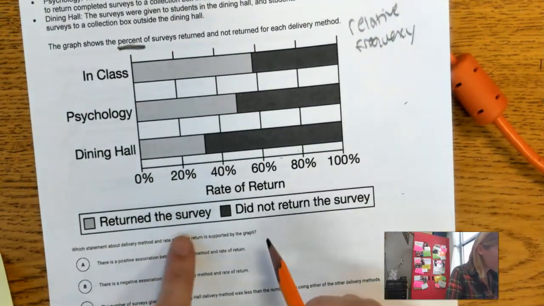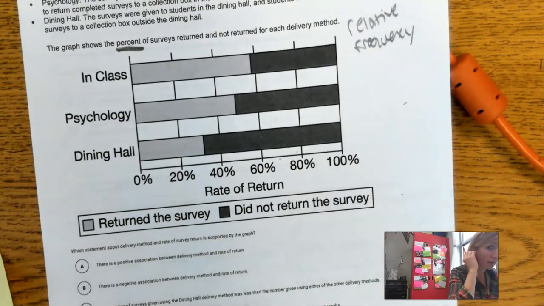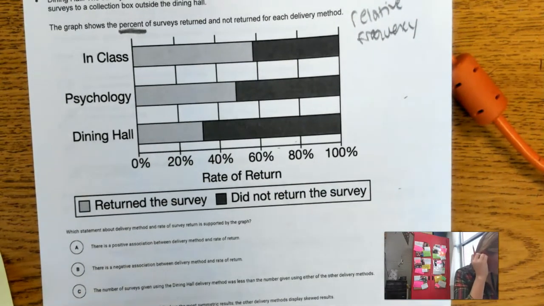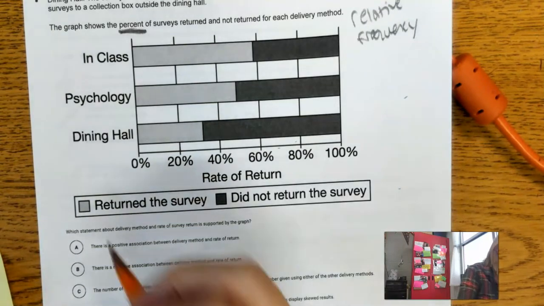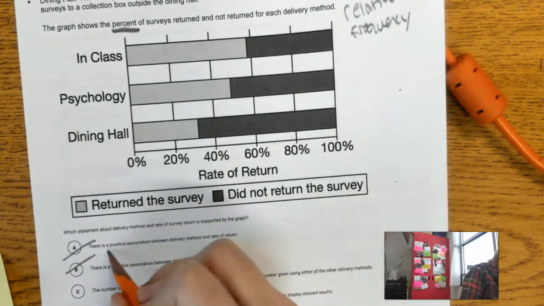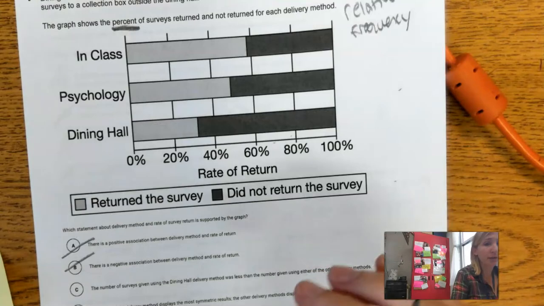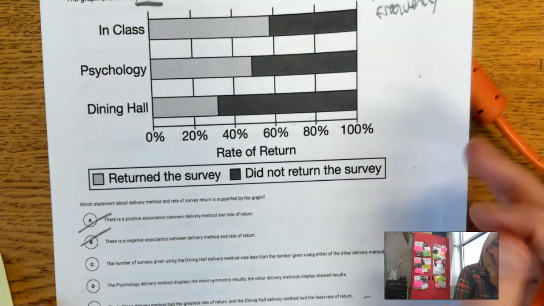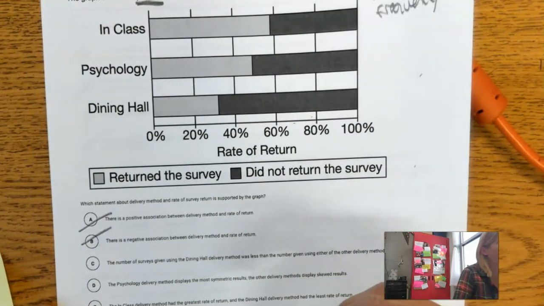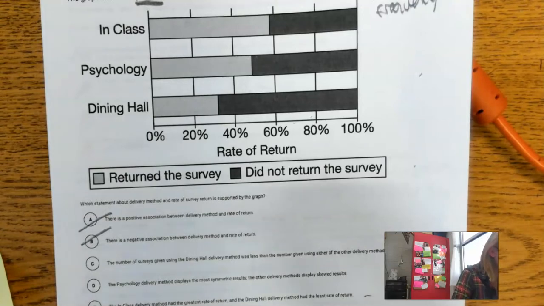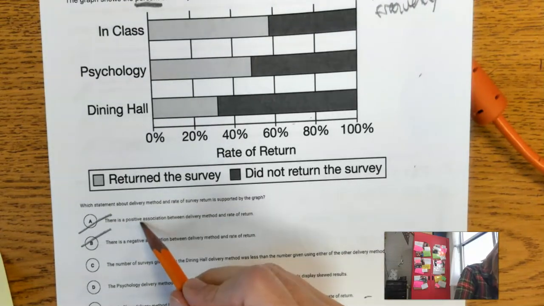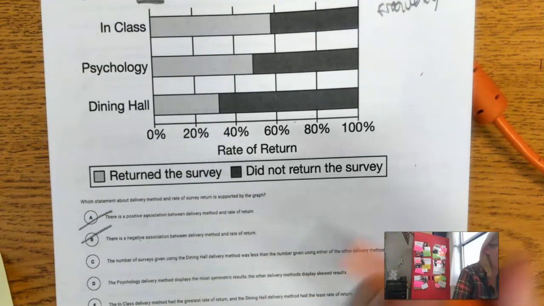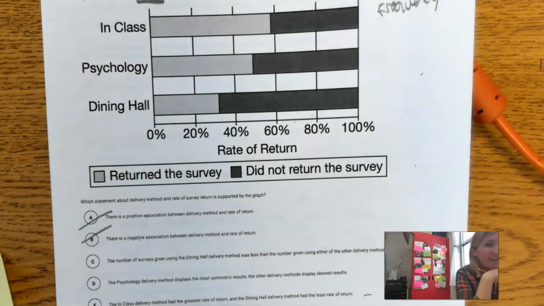All right, so what statement about the delivery method and rate of return is supported by the graph? All right, A, there's a positive association between delivery method and rate of return. So go ahead and eliminate A and B because we haven't learned about associations yet. If there is an answer choice on one of your multiple choice questions that we haven't gone over yet, you can eliminate it, because I'm not going to give you a question on something we haven't discussed yet unless it's Khan Academy. Sorry about that. That won't happen again.